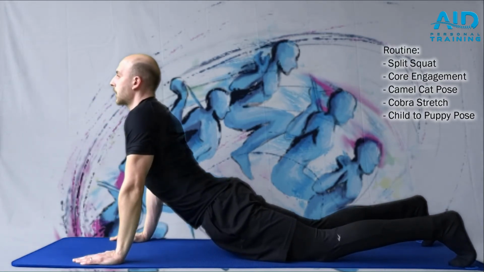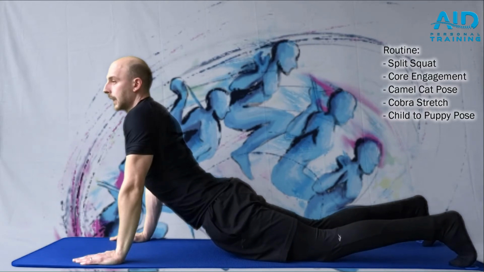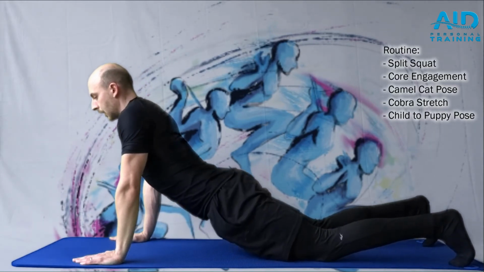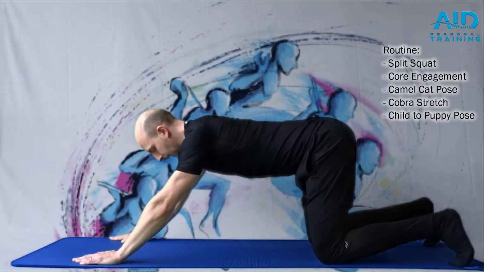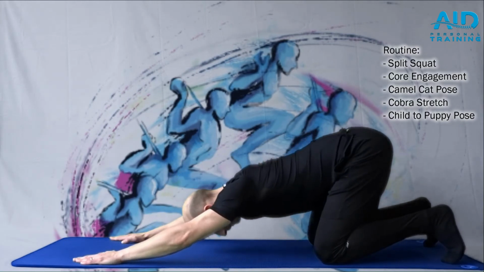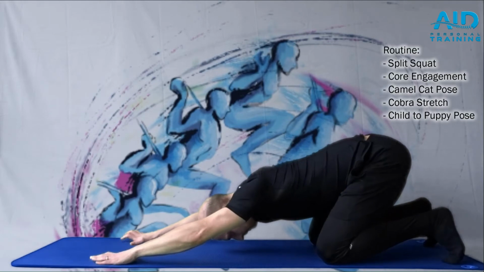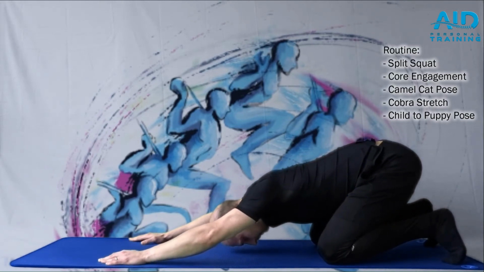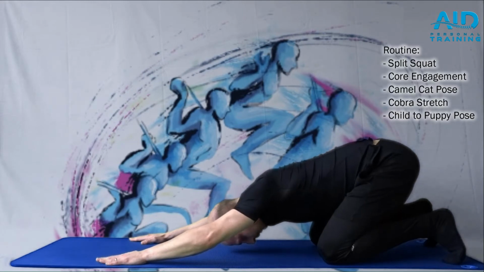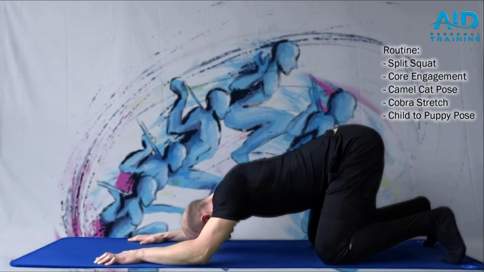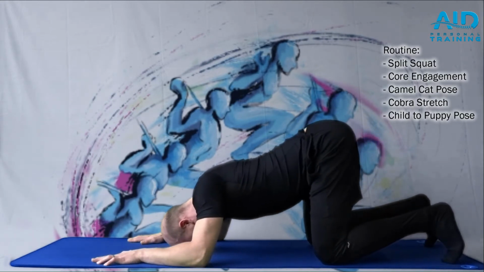Nice and easy stretch. It should feel slightly uncomfortable, but there should be no sharp pain. From here we're going to push into child pose. So behind, round the back. And again from here we're going to try keeping the hips up and slowly going in front.